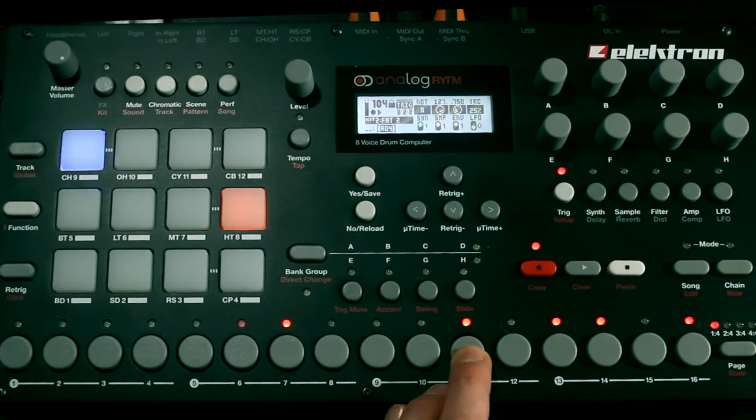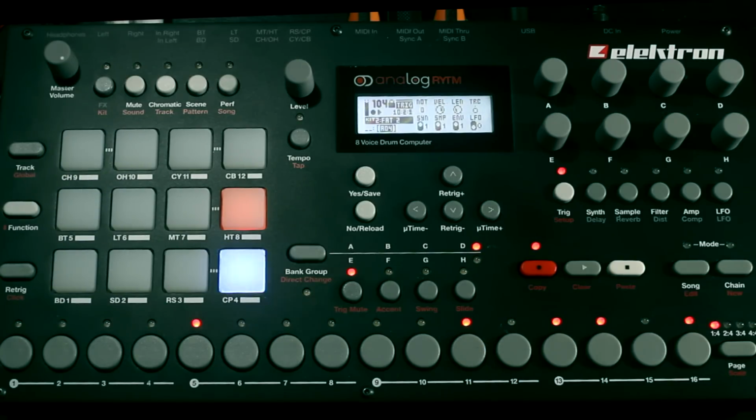All right. So that was the 25% probability. Here we go. So the entire fill can work that way.